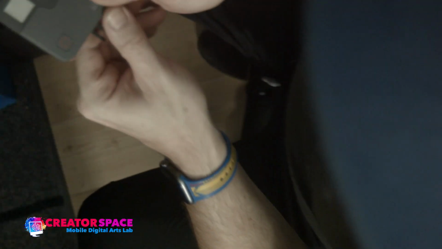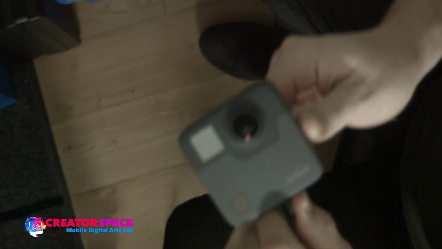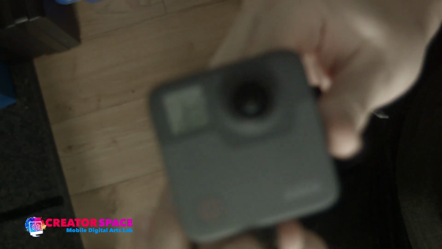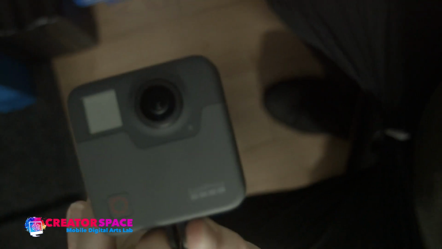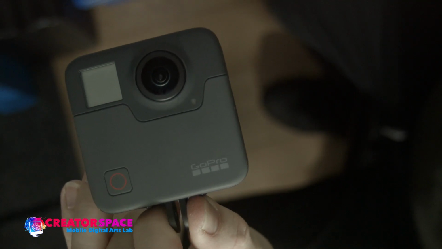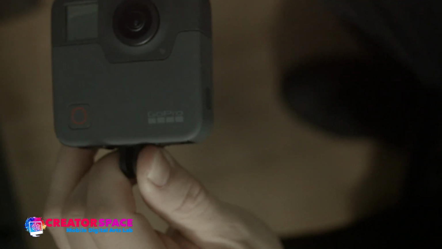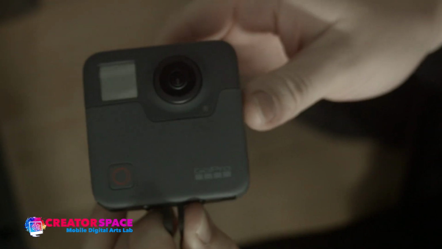Okay, so let's have an overview of the camera. So here's my camera. Let me just focus this and zoom in a bit. Okay, there we go. So here's the camera.